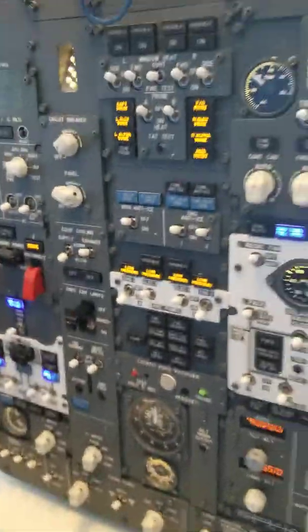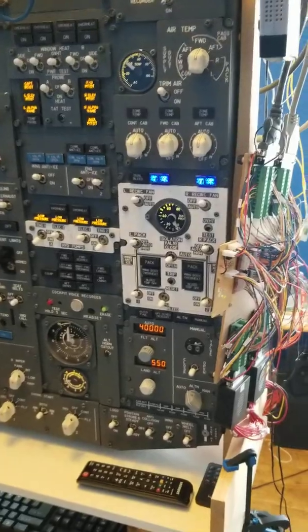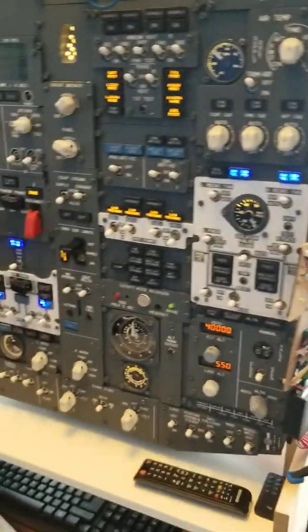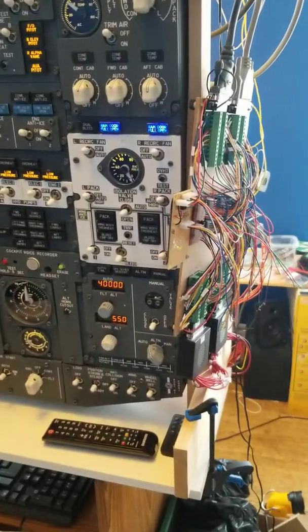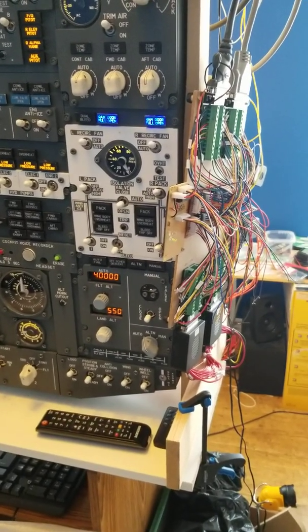So I don't know what I got done wrong, and I'd really love to find out, because apart from the start switches, this is the only thing that's not working quite right.